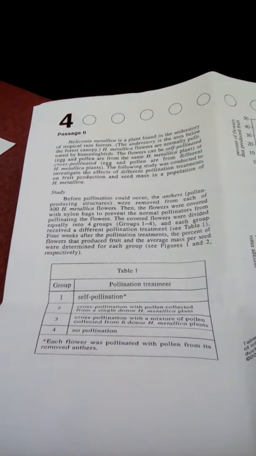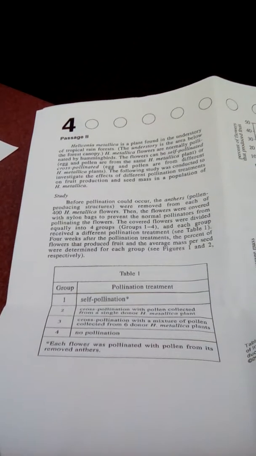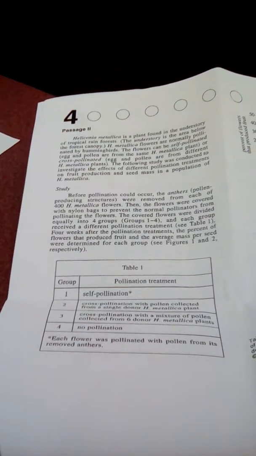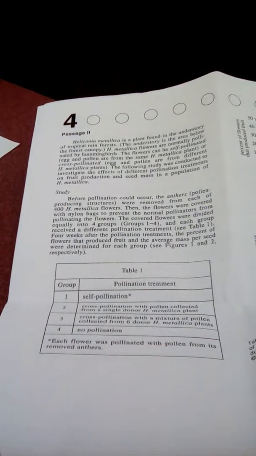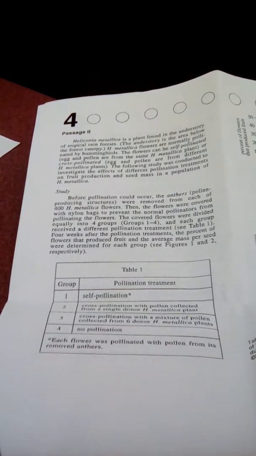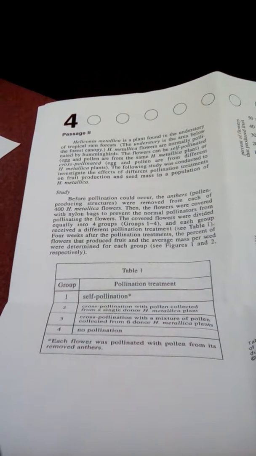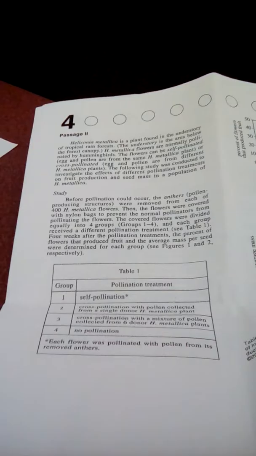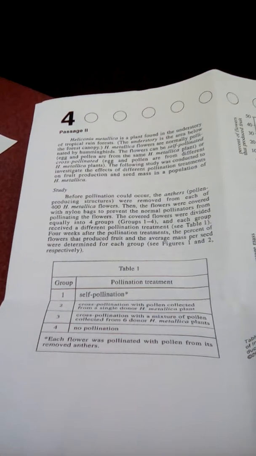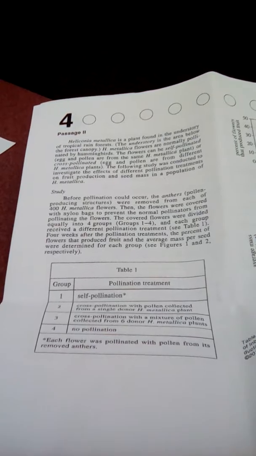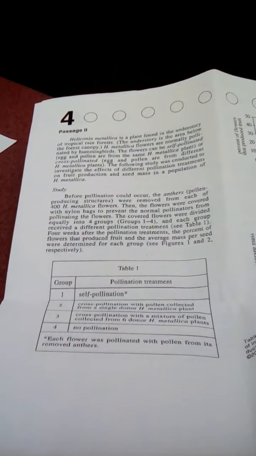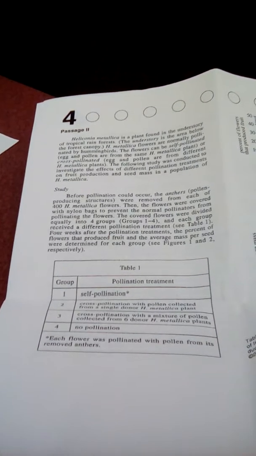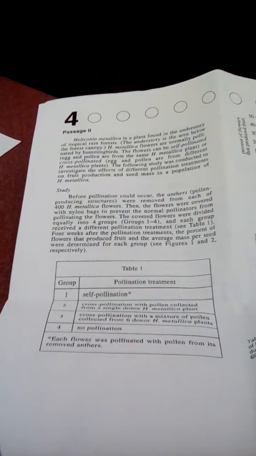Table 1. Group, pollination treatment. Group 1, self-pollination. Group 2, cross-pollination with pollen collected from a single donor H. metallica plant. Group 3, cross-pollination with a mixture of pollen collected from 6 donor H. metallica plants. Group 4, no pollination. Asterisk, each flower was pollinated with pollen from its removed anthers.